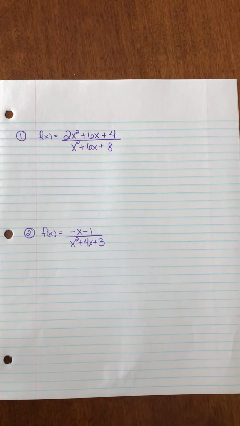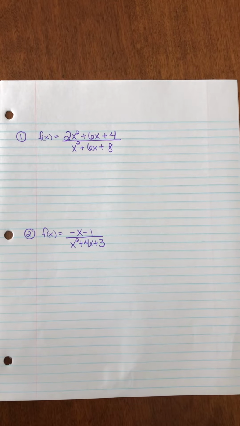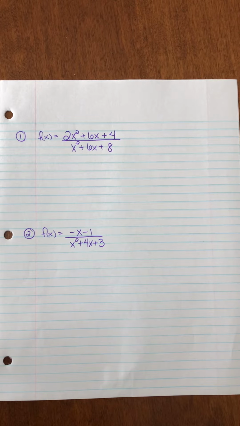Hello, pre-calcers. So I'm going to go through just a couple examples to show you how you would do that little calculus extension assignment. This is going to help you when you get to calculus and we start to talk about things called limits and continuity. So this is kind of the foundational building block that we're going to go from.